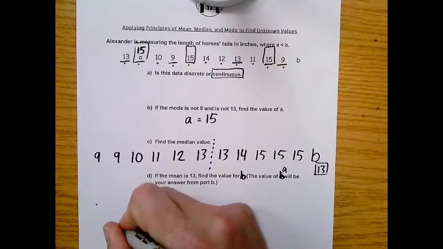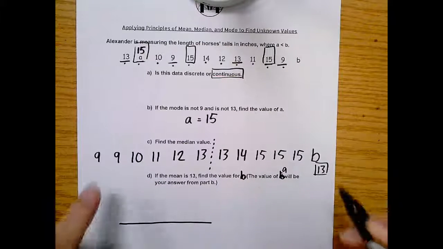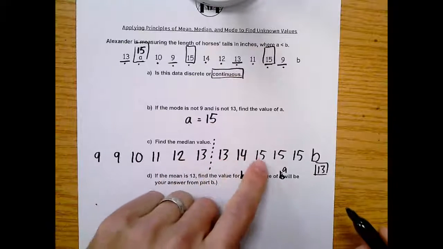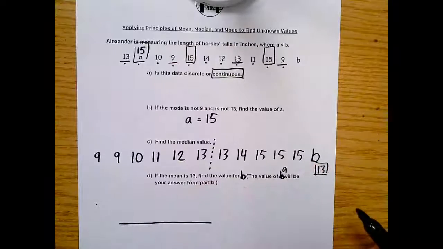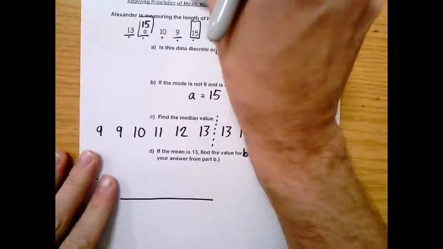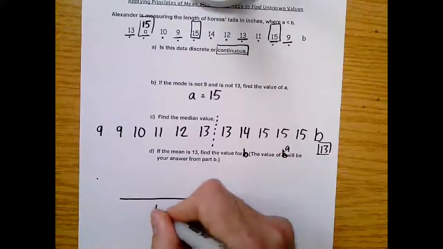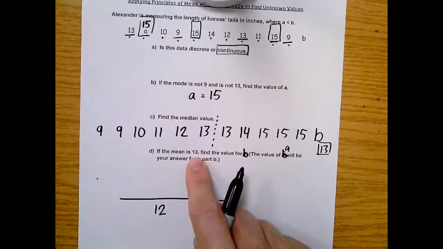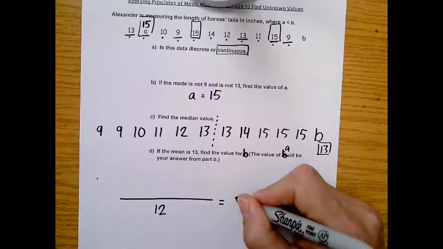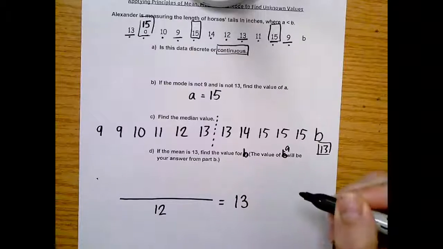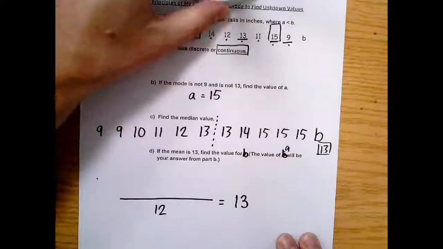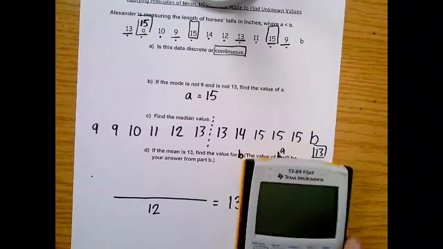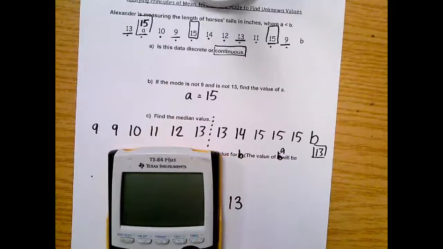So if I was building this, I would say 9 plus 9 plus 10 plus 11 plus 12 plus 13 plus 13 plus 14 plus 15 plus 15 plus 15 plus b, all of that divided by 12 would be equal to 13. Okay, well, we can do this. Now, I don't really want to write 9 plus 9 plus 10, blah, blah, blah, so I'm just going to do it in my calculator real fast, and we'll go from there.